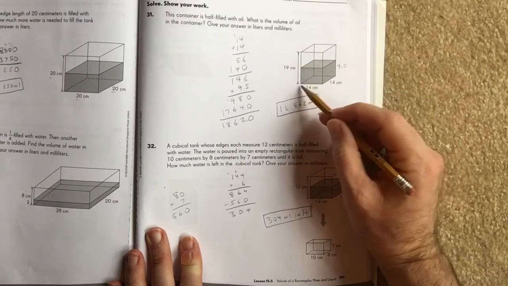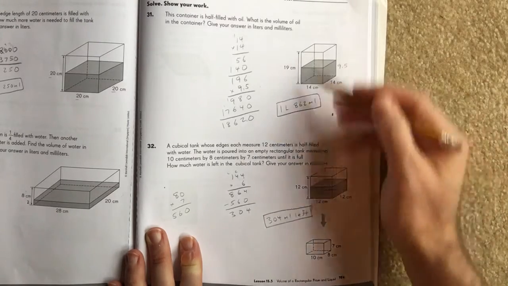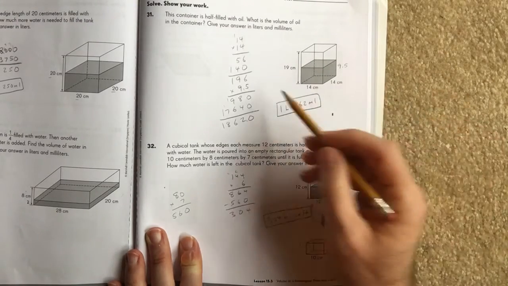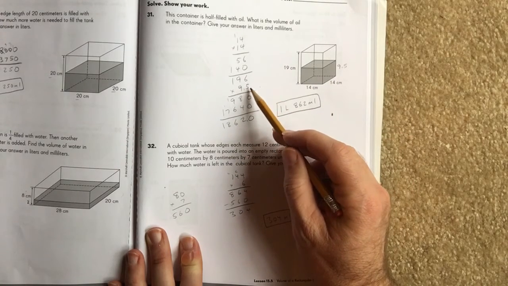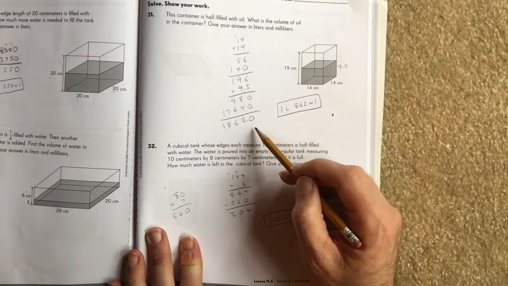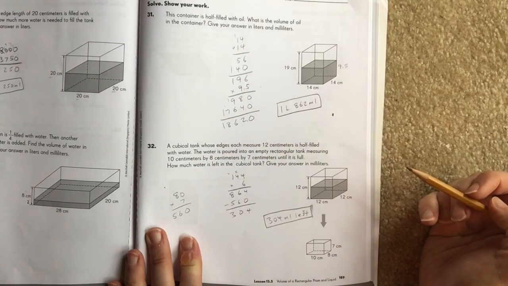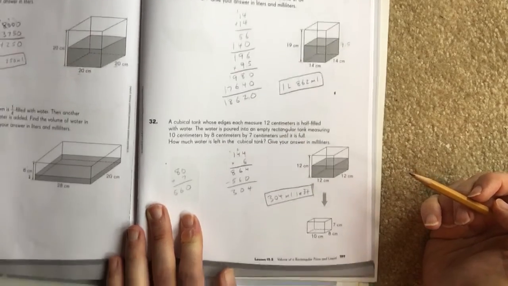You could do 14 times 14 times 19 and then divide all that by 2. Or I did 14 times 14 was 196 times 9.5 and got the answer of 1 liter, 862 milliliters.